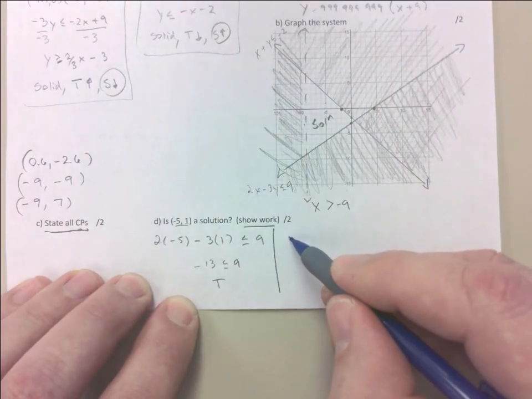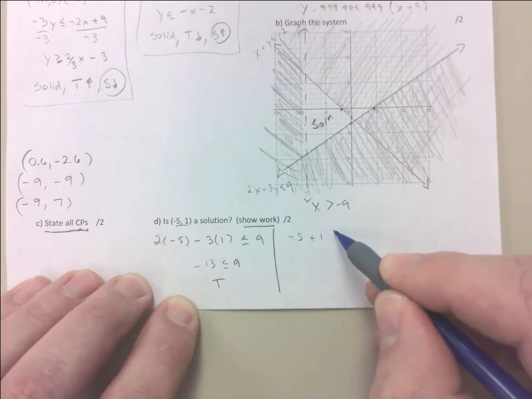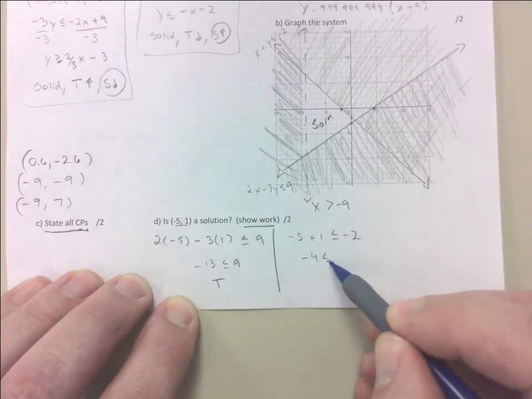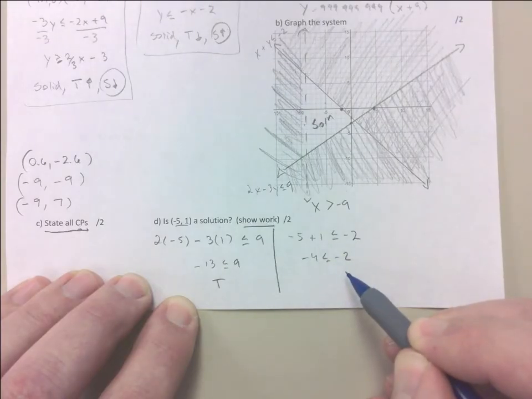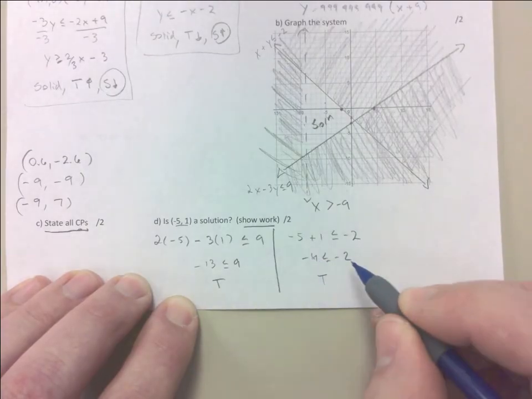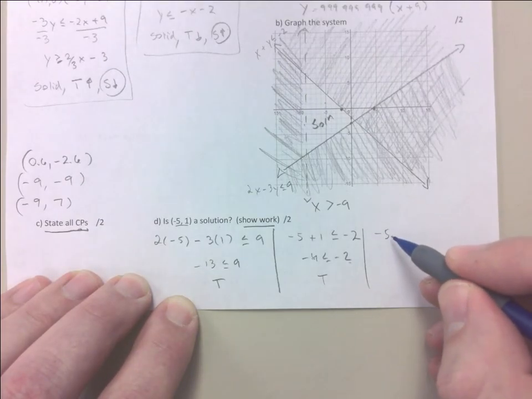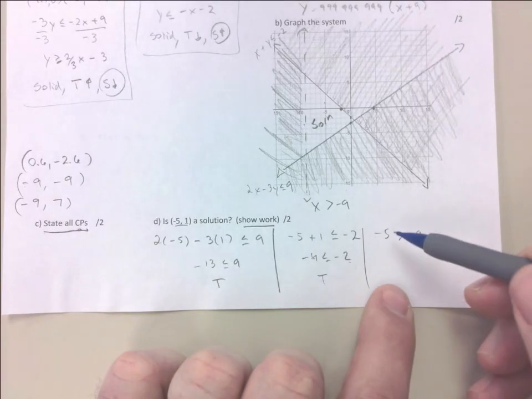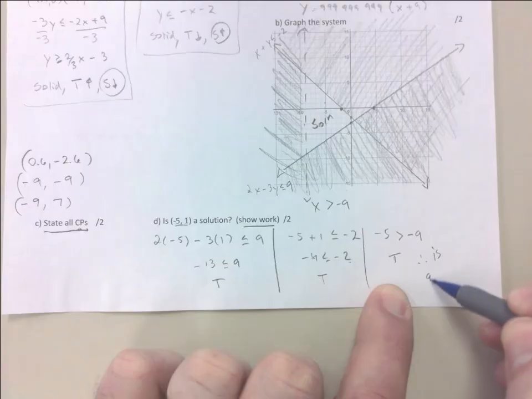You plug it into the x plus y, so it's -5 plus 1 is supposed to be less than or equal to -2. This is -4. Is this statement true? -4 is less than or equal to -2? Yes. Right? This is smaller than that one. And the last one is x is greater than -9. So -5 is greater than -9. That is true. Therefore, it is a solution.